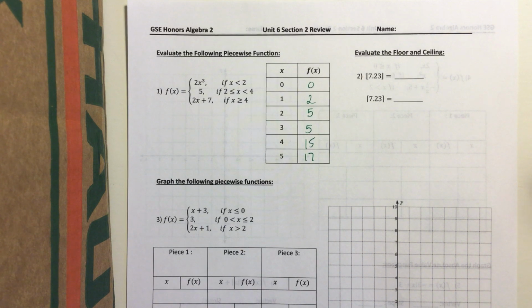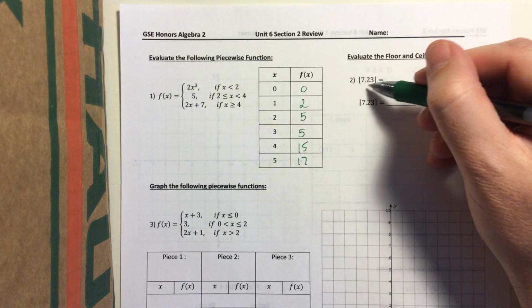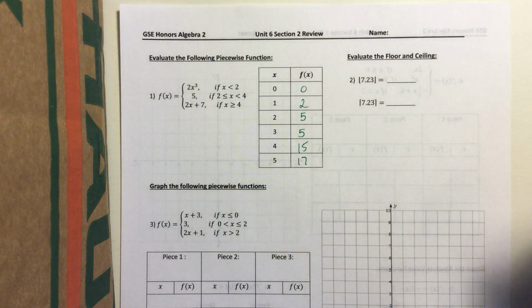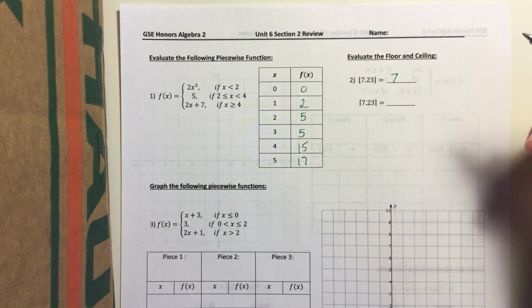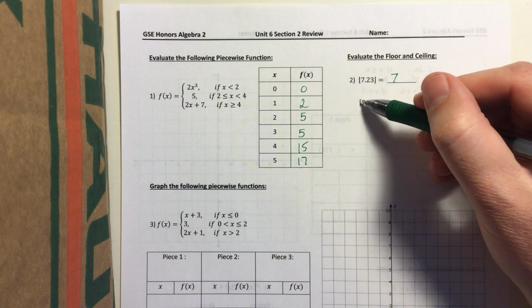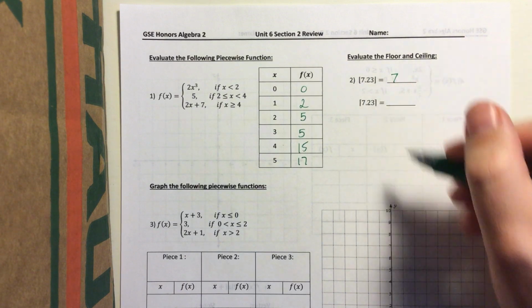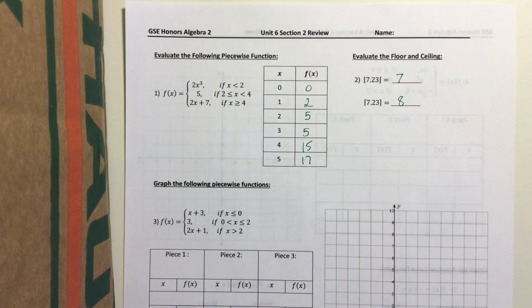Okay. Number 2, floor and ceiling. With the floor function, remember you're going to the integer below the number. 7.23 would go to 7. And for ceiling, if the little legs are on top, it's ceiling; little legs on bottom is floor. If it's on top, ceiling, you're going to the integer above that number. It's going to be 8.